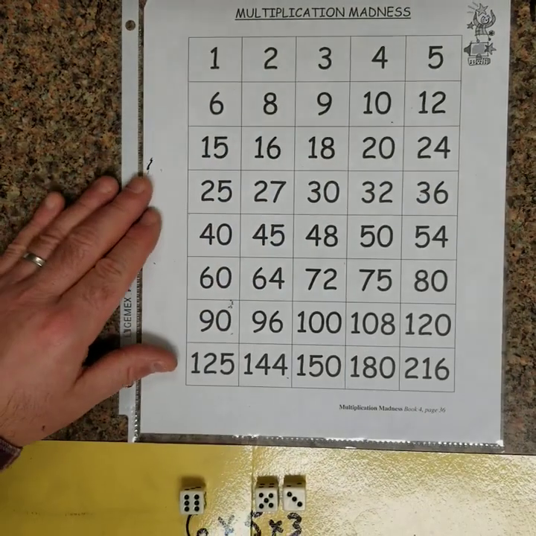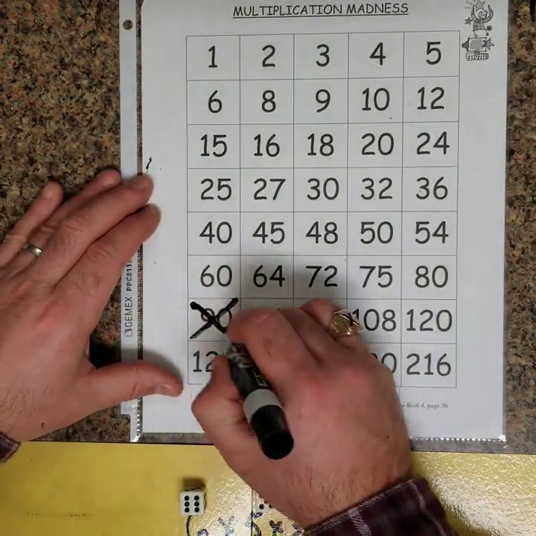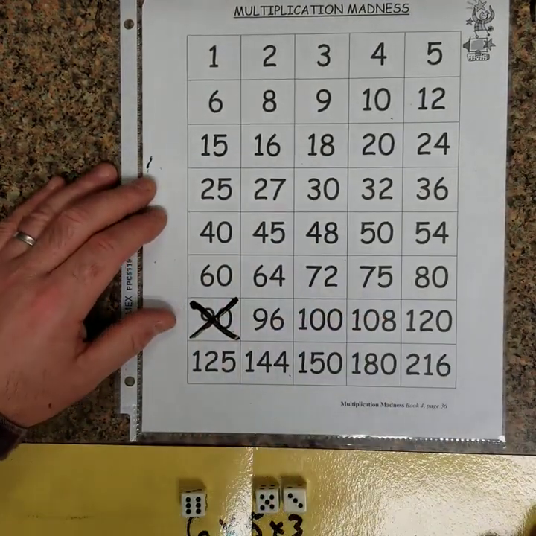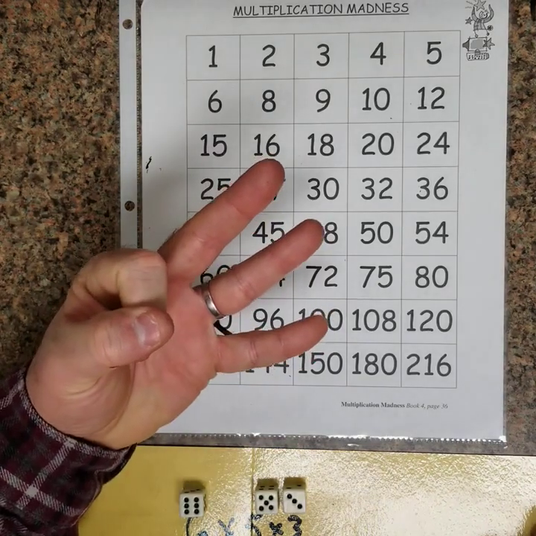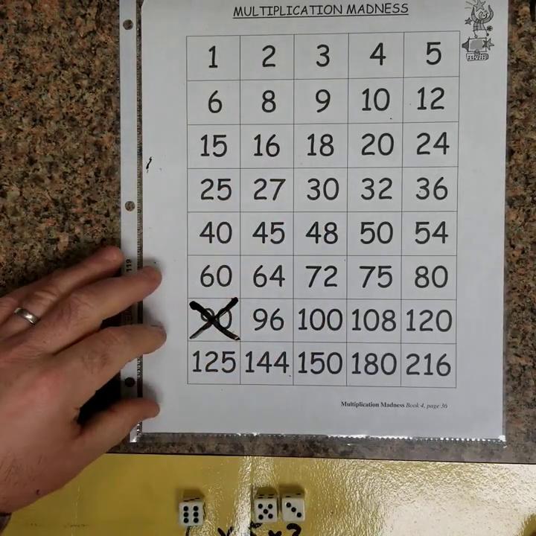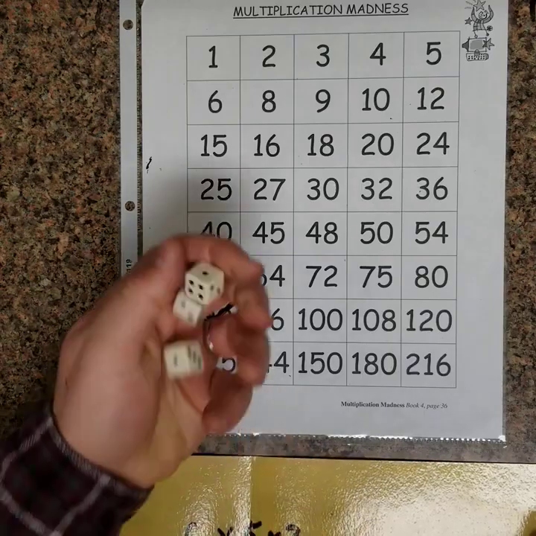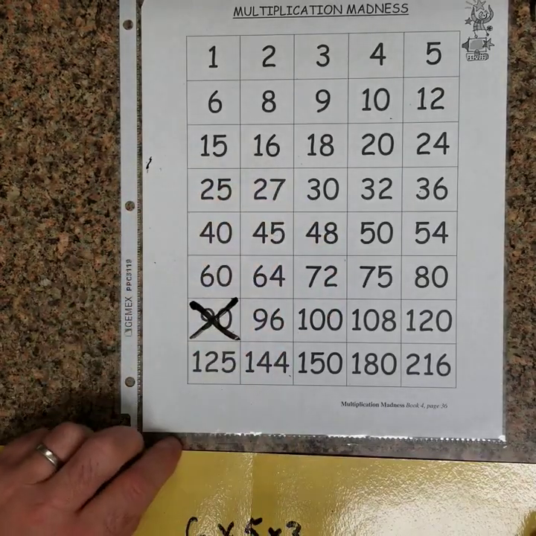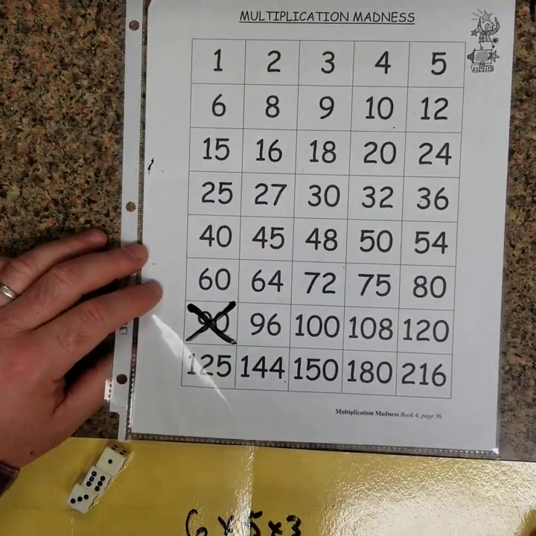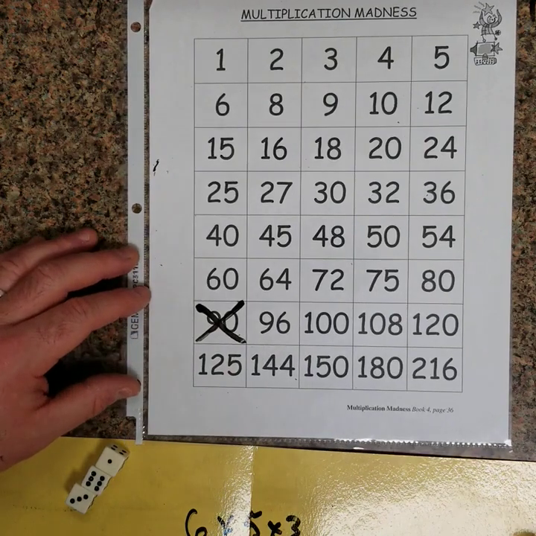When they get there, they get to keep it. 3 in a row wins. Why only 3? Well, because there's randomness involved. And they're not getting to choose.